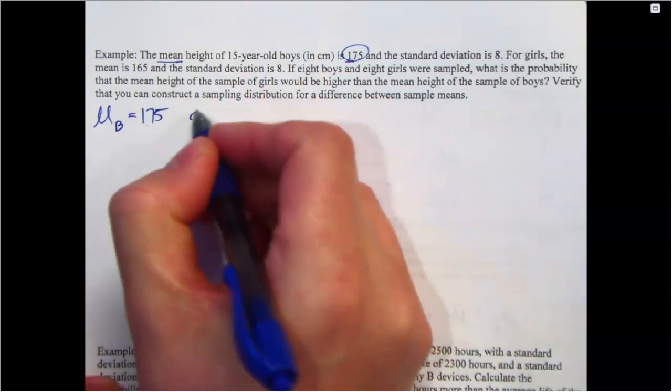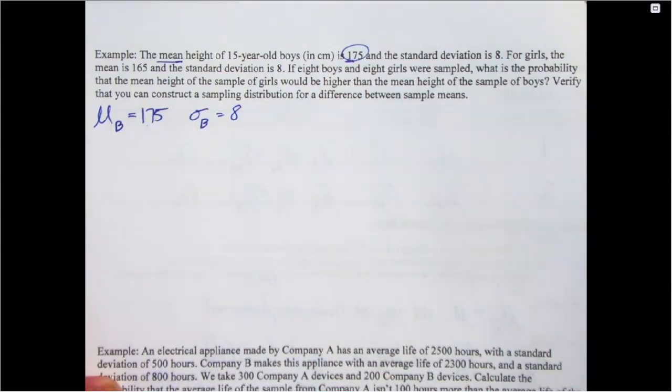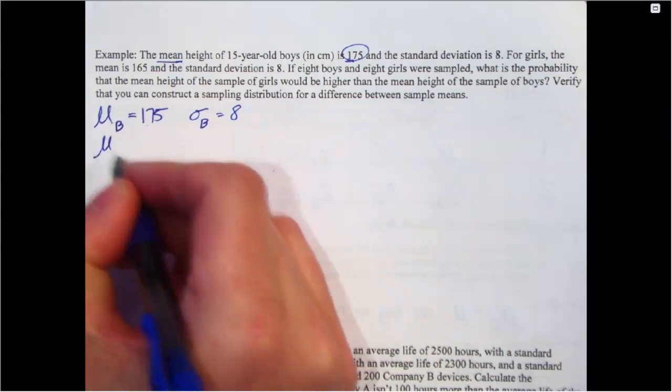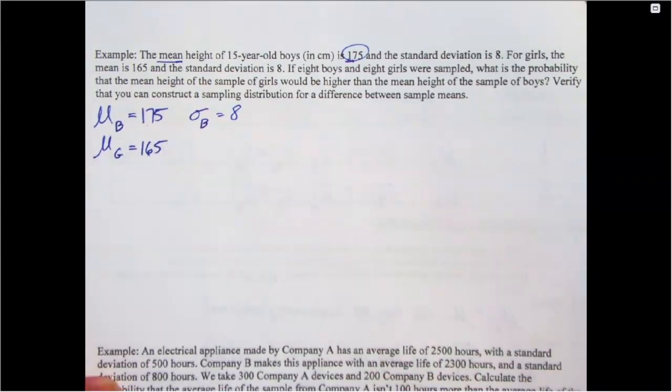And then the standard deviation of the boys is 8. And for girls, so I'll say mu g is 165.